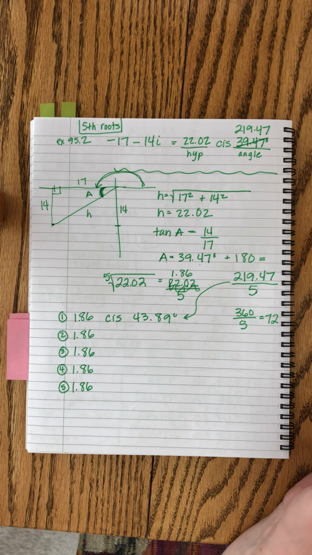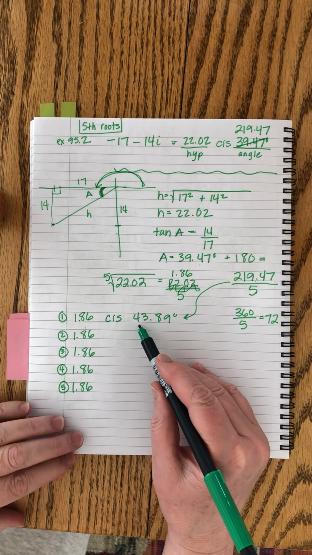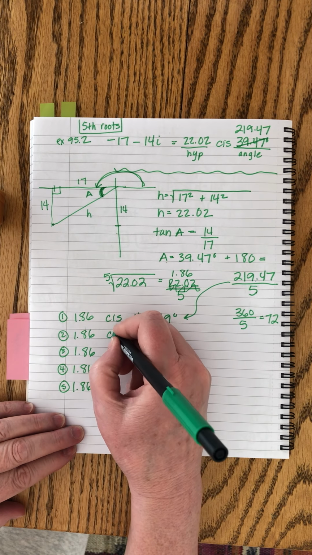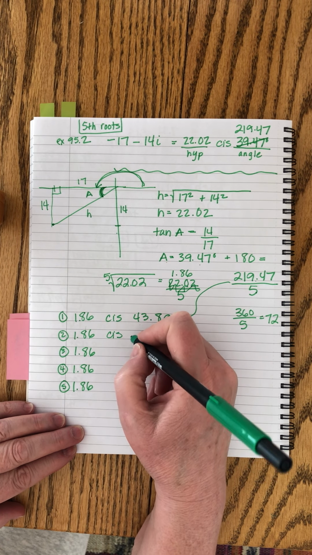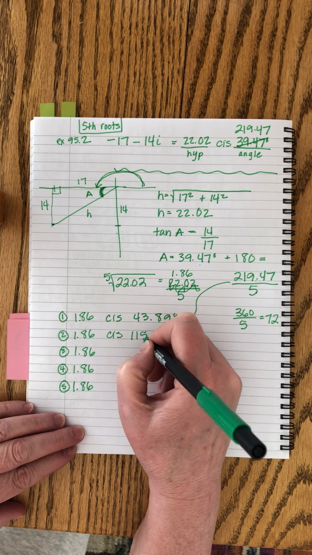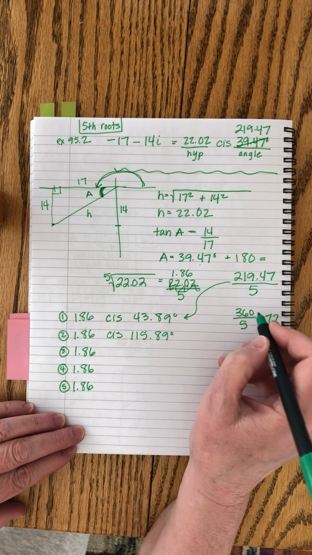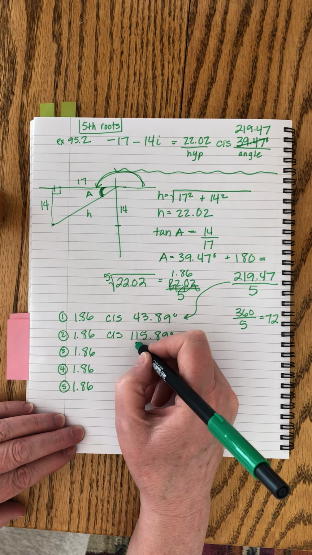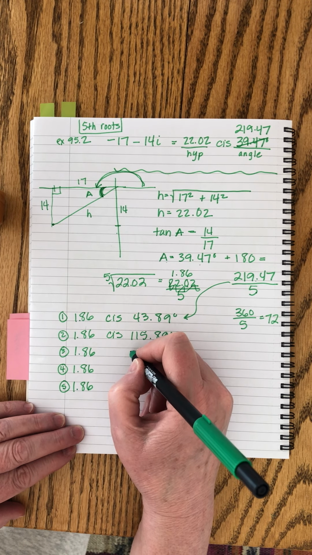Yes. Okay, so now we're gonna start adding 72 to this value, and that would be 115.89 degrees, and then 72 more would be what, 187?